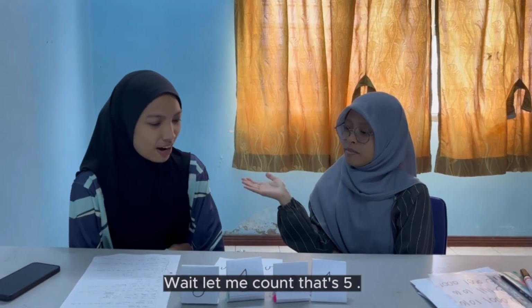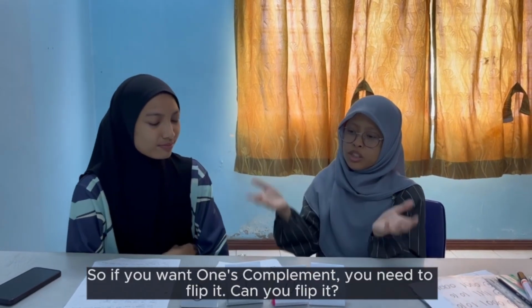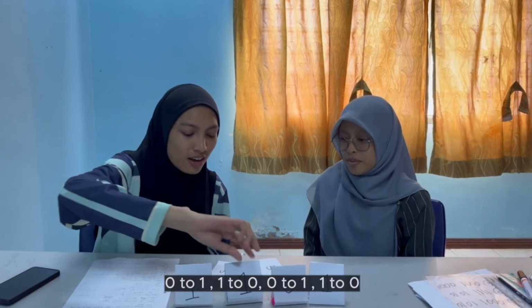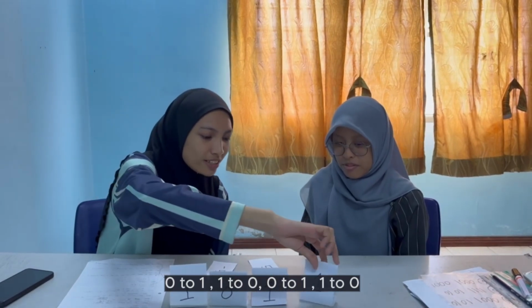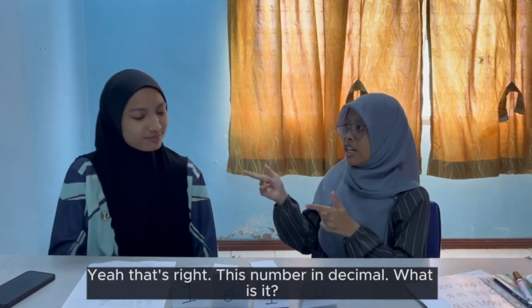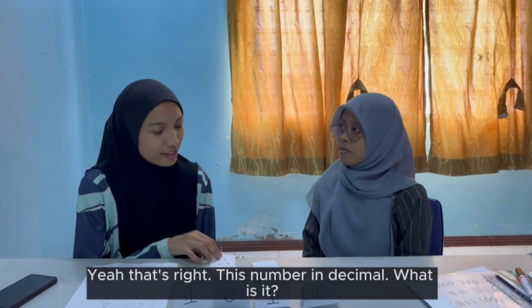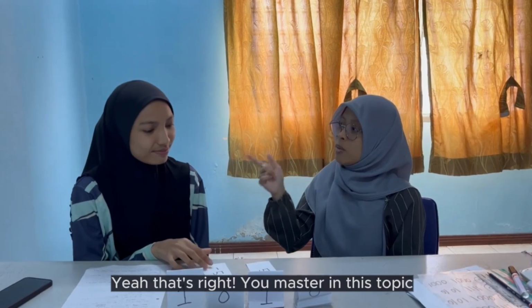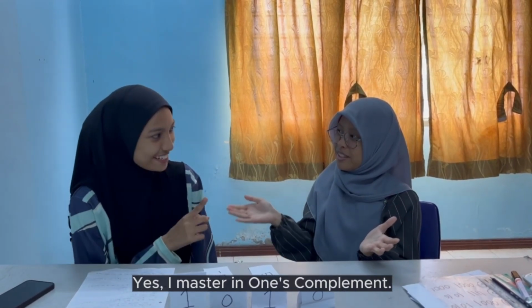Wait, let me count. That's 5. Yeah, that's right. So if we want the 1's complement, we need to flip it. Can you flip it? Sure. 0 to 1, 1 to 0, 0 to 1, 1 to 0. Yeah, that's right. This number in decimal, what is it? Negative 5. Yeah, that's right. You've mastered this topic. Yes, I mastered 1's complement.